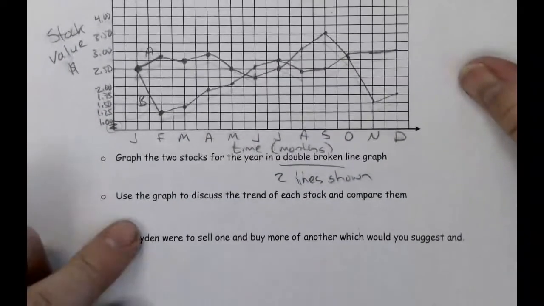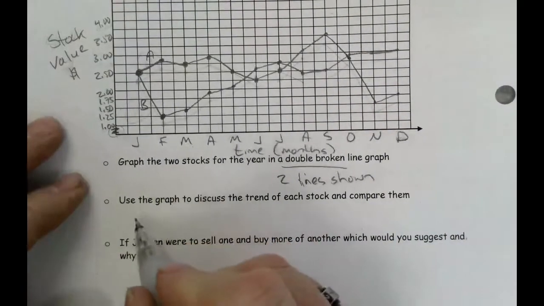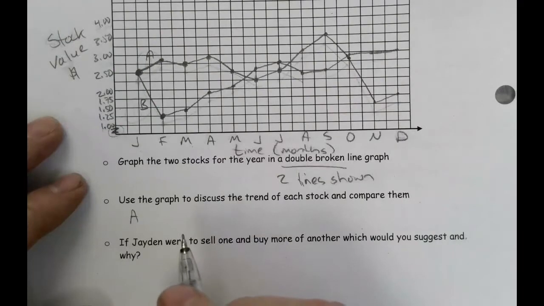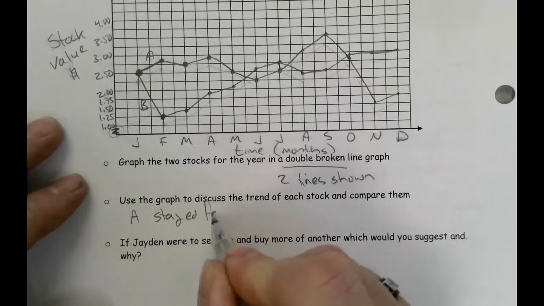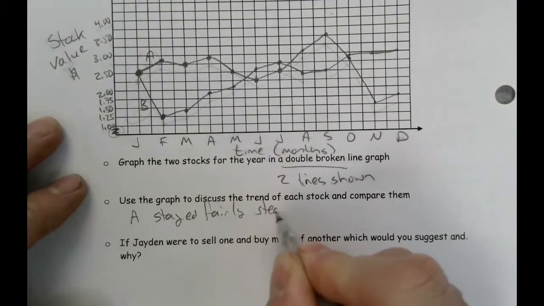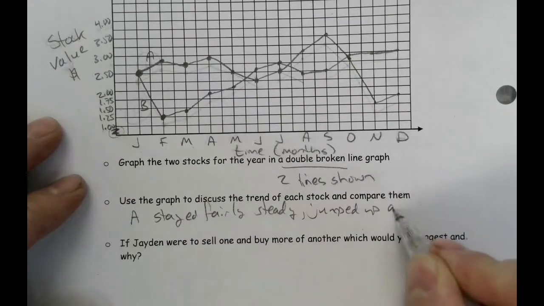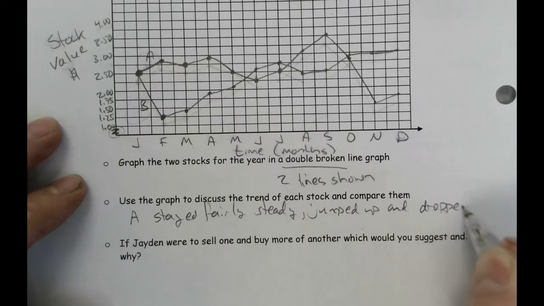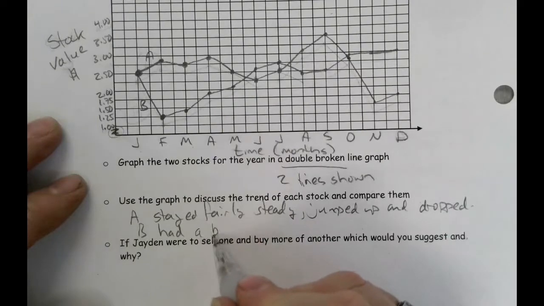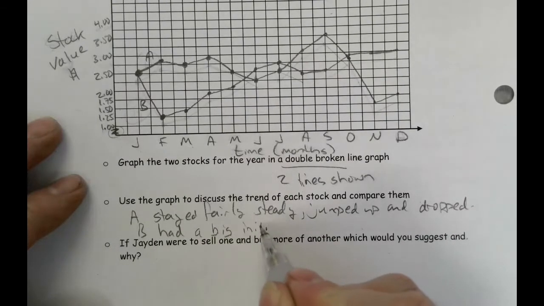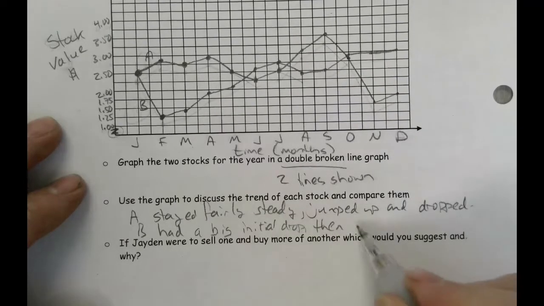So, use the graph to discuss the trend of each stock and compare them. Well, we really just kind of did that here. So, A, okay, A stayed fairly steady. Okay, then it jumped up and dropped. Whereas B had a big drop initially, then steadily improved.